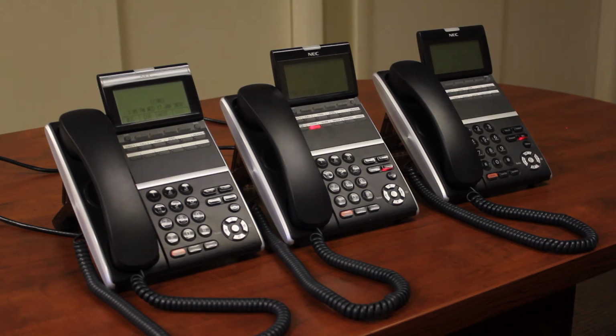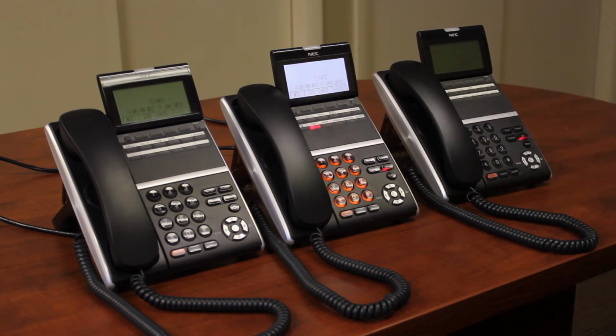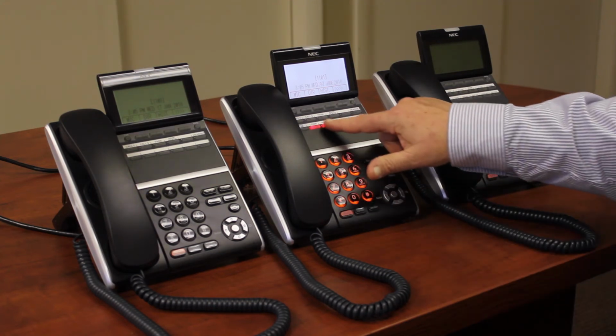Now to activate these, you simply press the work button or the break button and dial the code 1, 2, or 3, or 4, and then pound. So I'm going to go ahead and put myself into lunch mode. I'm going to hit work 2 pound. That puts me in work mode. I will stay in work mode until I come back from lunch and press the work button, which will then put me back in the queue.